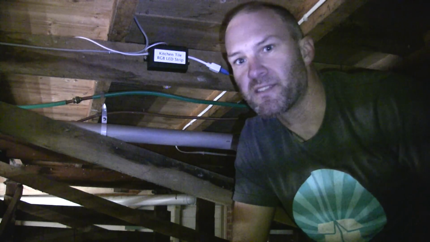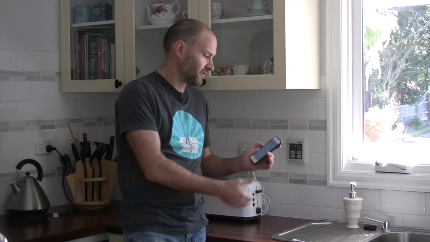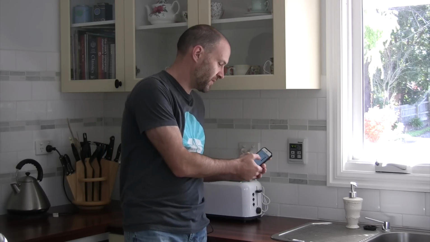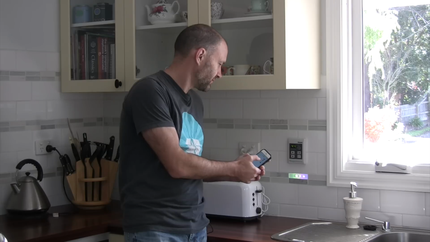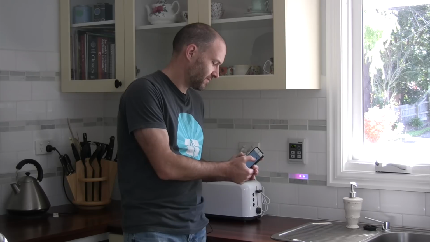And now it's time to go and see if we can control those tiles and see if we can get a value off that temperature and humidity sensor. Everything is in place, so now I just need to test it. Let's try with the OpenHab app. Pretty cool. Now I can drive those with whatever data source I like. I just need to figure out what it's going to be.